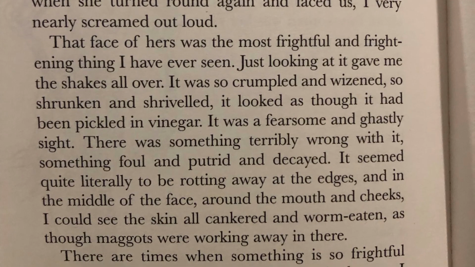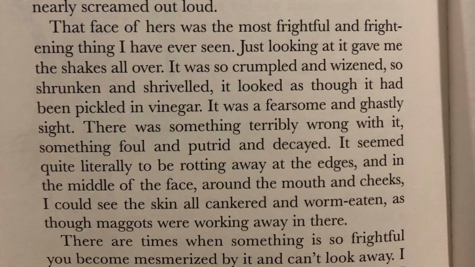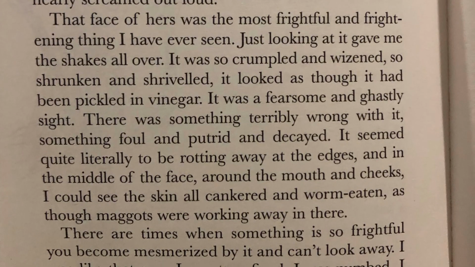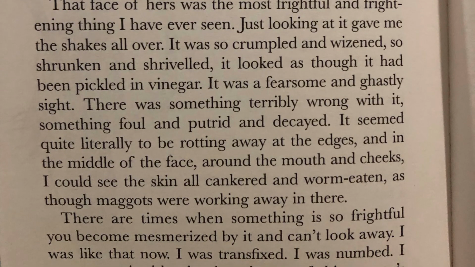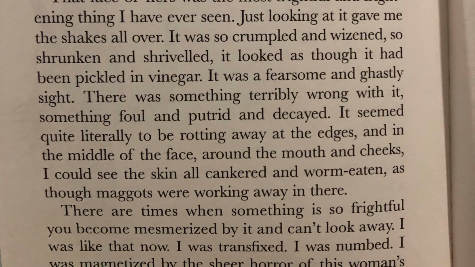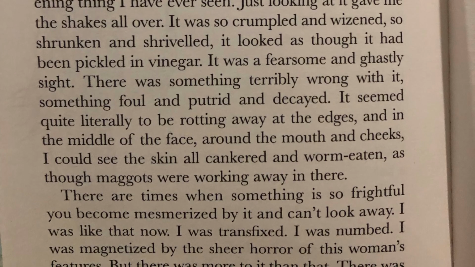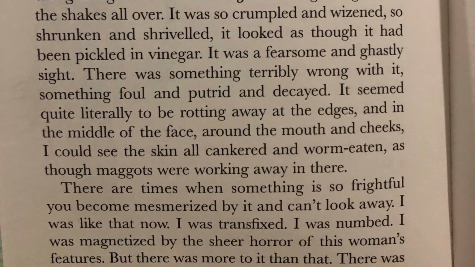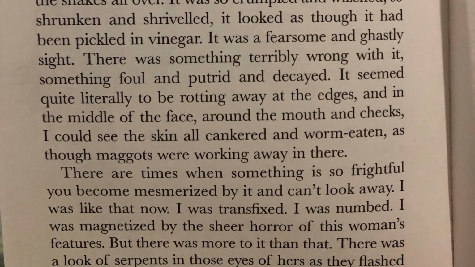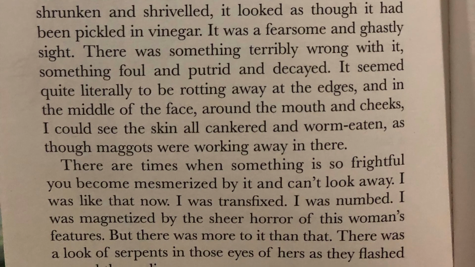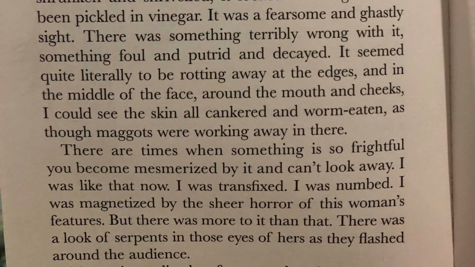It seemed quite literally to be rotting away at the edges, and in the middle of the face, around the mouth and cheeks, I could see the skin all cankered and worm-eaten, as though maggots were working away in there. There are times when something is so frightful you become mesmerized by it and can't look away. I was like that now. I was transfixed. I was numbed. I was magnetized by the sheer horror of this woman's features. But there was more to it than that.